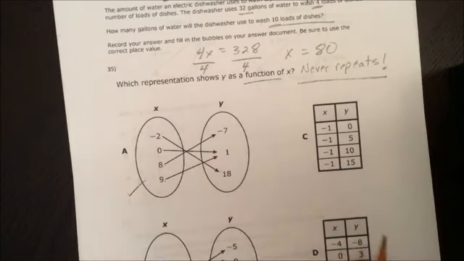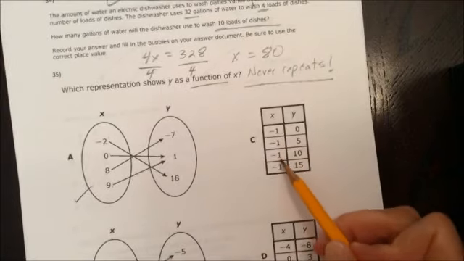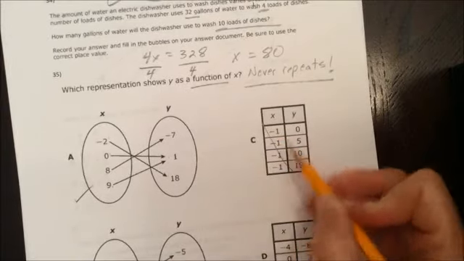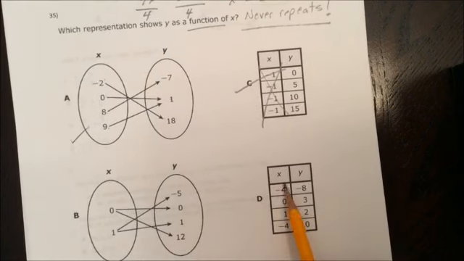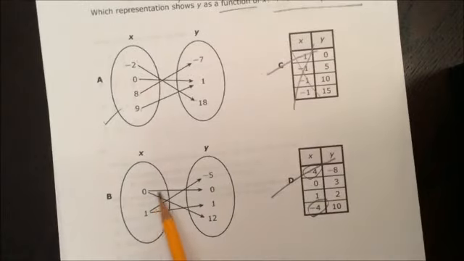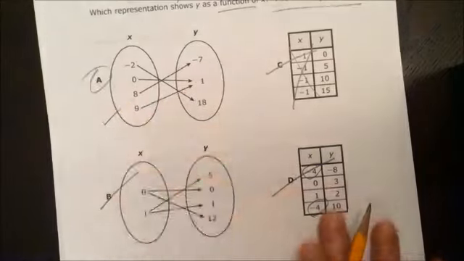That works. That's perfect. Let's look over here. Oh, well that doesn't work at all. They're all the same number. Can't be C. Let's look down here. We have a -4 and a -4. Can't be D. And over here, 0 goes to 0, 0 also goes to 12. 1 goes to -5, 1 also goes to 1. It can't be that. It's A.